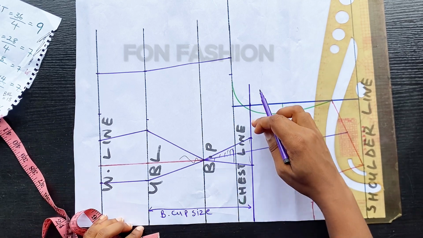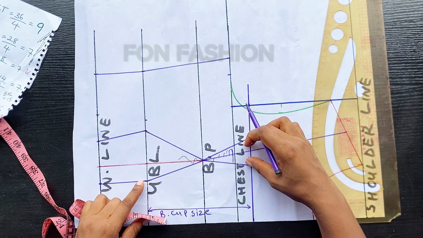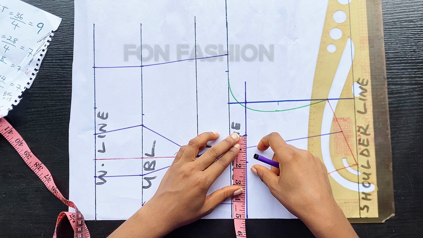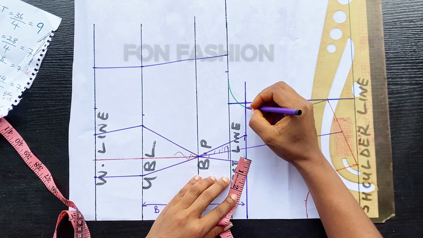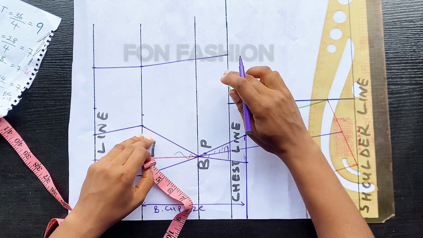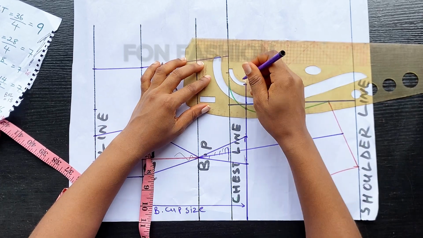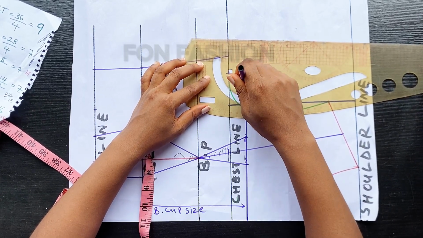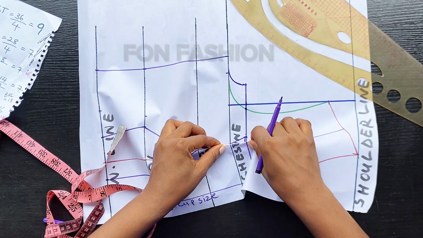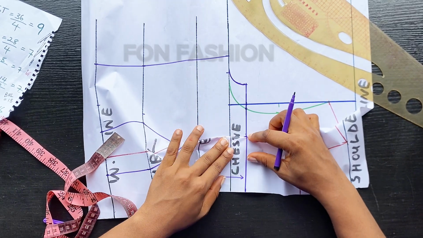Okay, so I'm on that line. I'm going to replace this dart that I'm also going to be taking out. So I'll measure, it is 1.5. So on this armhole line, I'm going to replace it 1.5 to create a new armhole curve. Because if I don't replace it, I'm going to have shortage, because when I close up this place, it will no longer be up to my intended measurement.